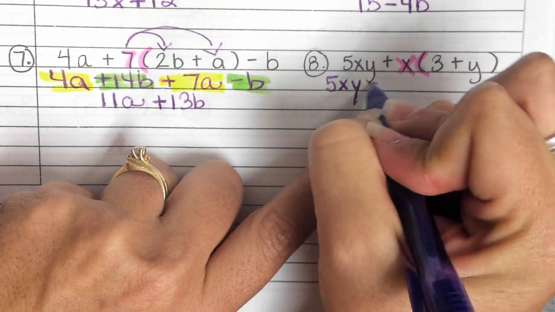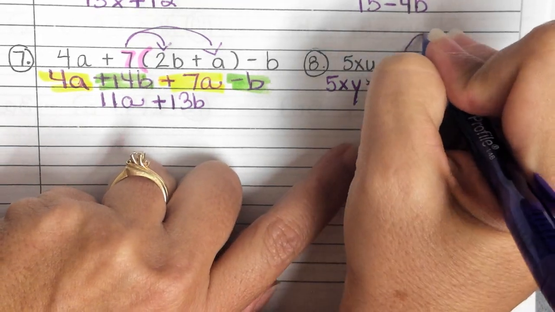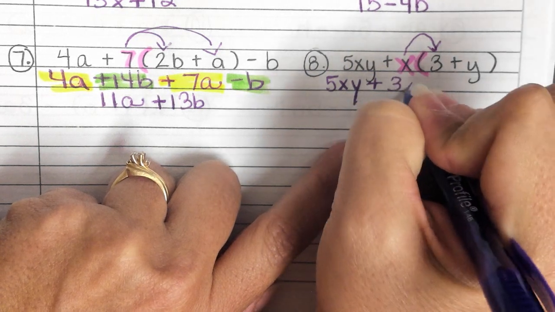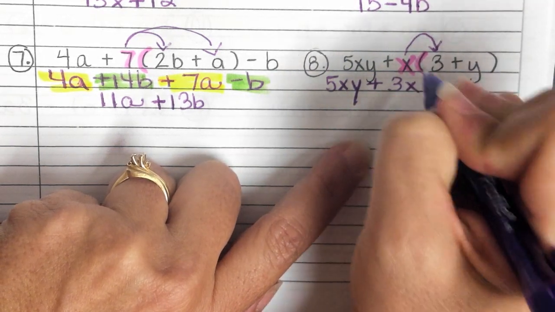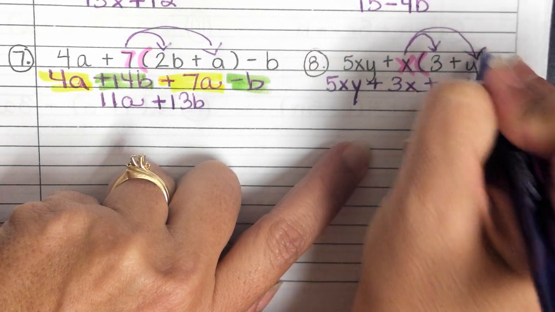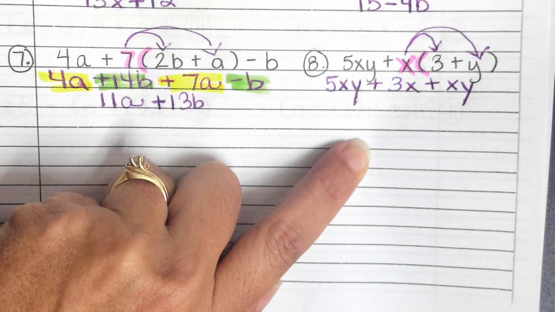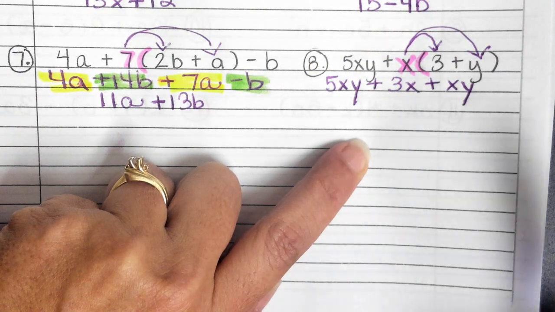Here's a weird one. We're going to distribute an x. Well, think about it. 3 times x is 3x plus x times y is xy. 5xy.